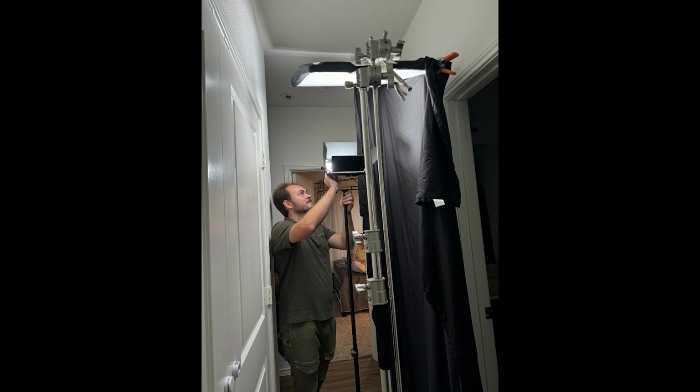So we ended up basically creating this. We had a bounce board. We were bouncing some light into that, so it wasn't too hot on the walls. We just used negative fill on each side to control the light. So that was pretty much it.